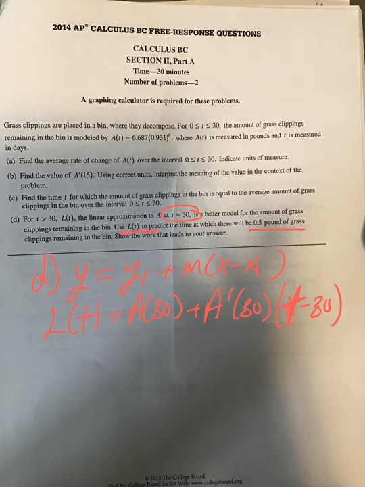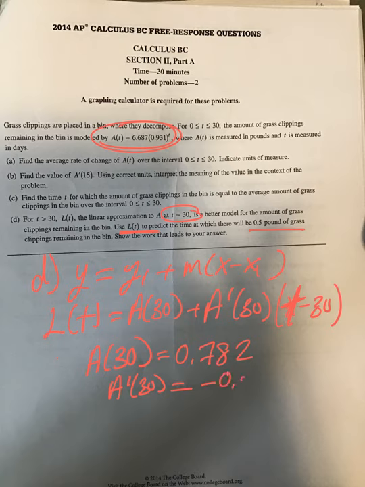As we're plugging it all in, A(30), plugging in 30 into this, you get 0.782. Then I'm going to take the derivative at 30. Make your calculator just do the work, and you get negative 0.055.